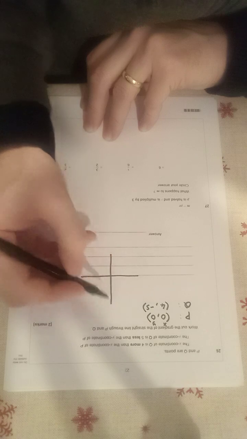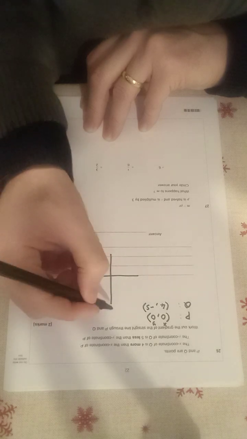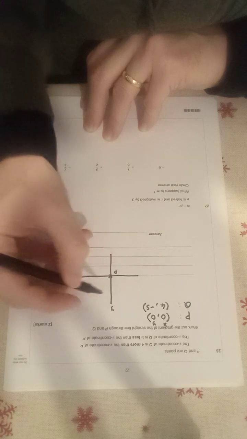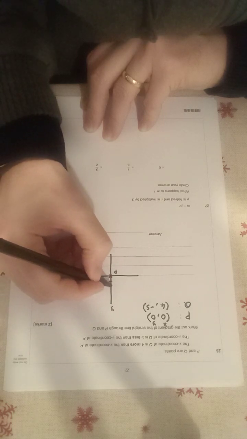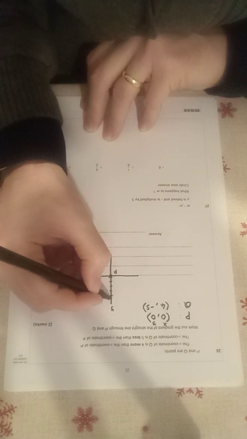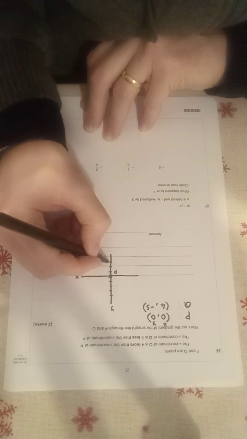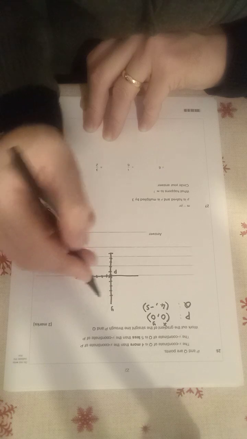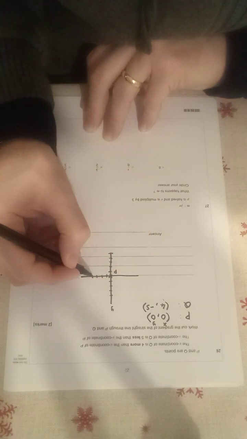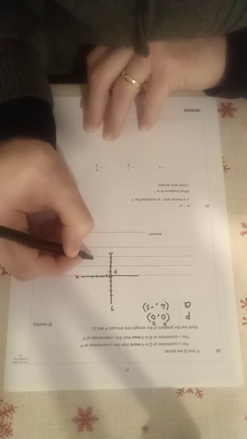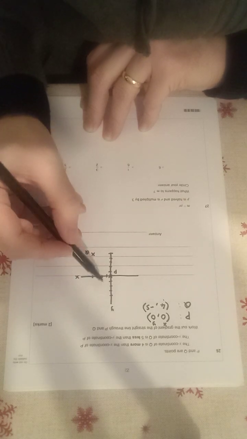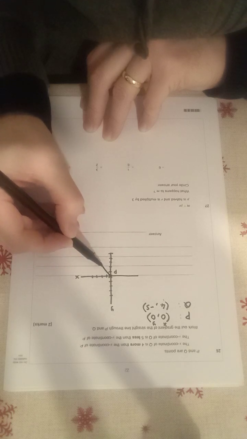So you'd have to imagine a little grid like this, x and y axes. P is here, (0, 0). And Q: 1, 2, 3, 4, then 1, 2, 3, 4, 5. So this Q is 4 along the corridor and 5 down the stairs. Just down here, this is Q. And so I'm going to draw a line.